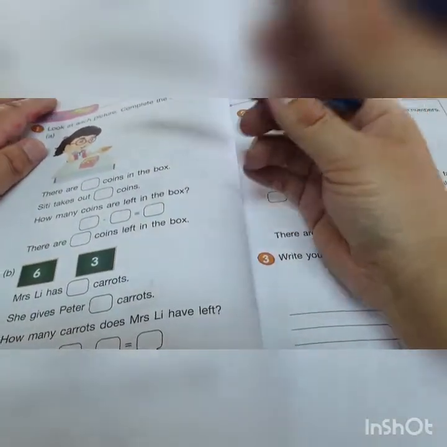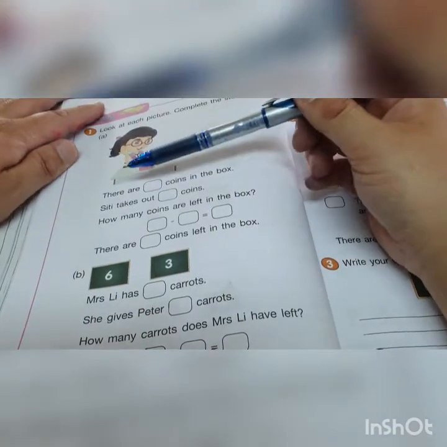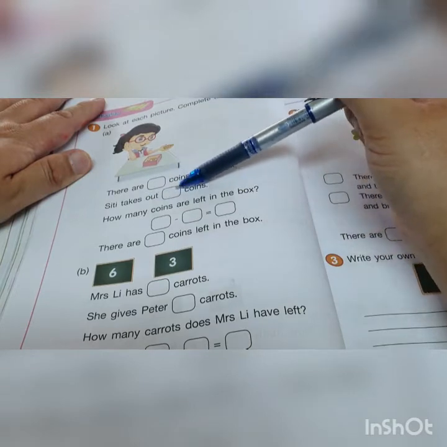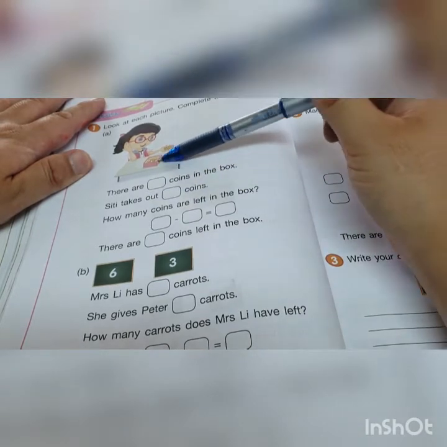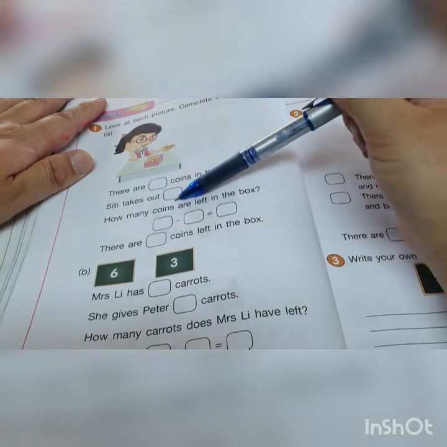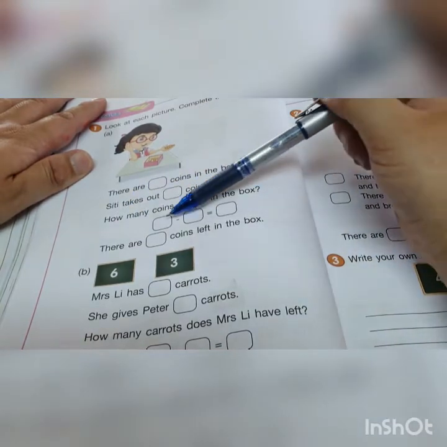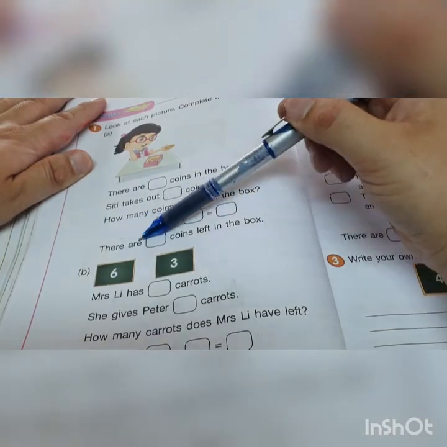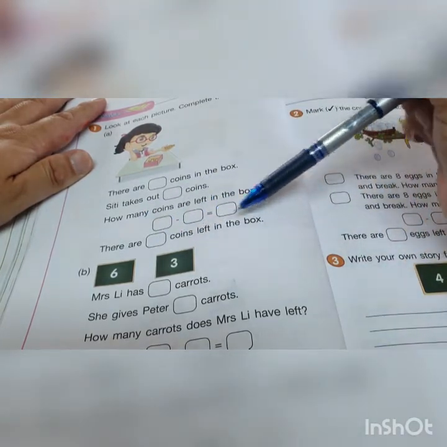So can you see? Okay, there are coins in the box. Siti takes out coins. You have to see how many coins he takes out. Question: how many coins are left in the box? And you write the number sentence and answer. There are coins left in the box.